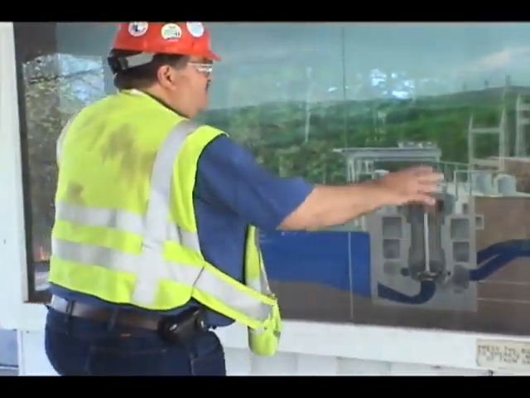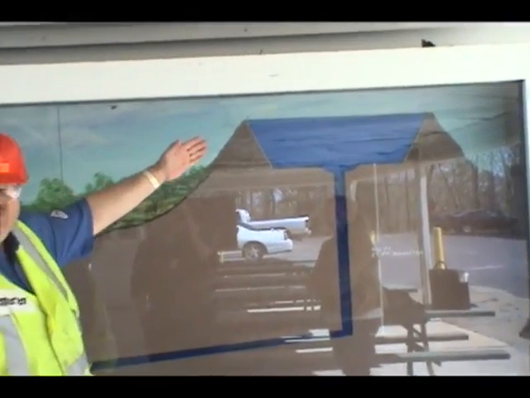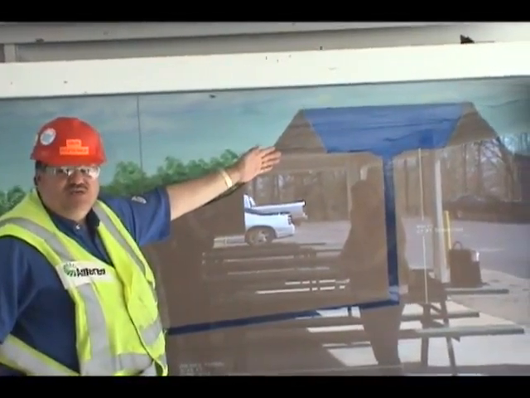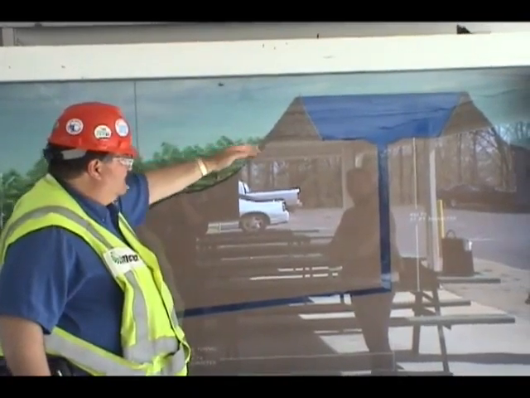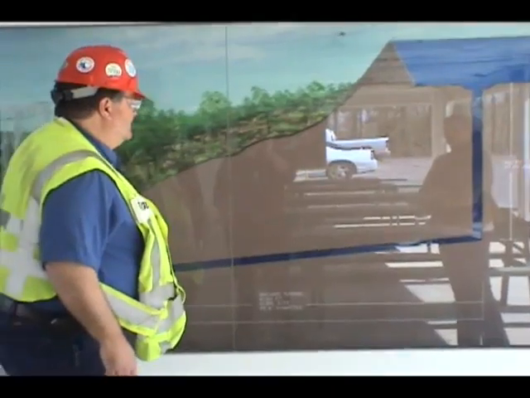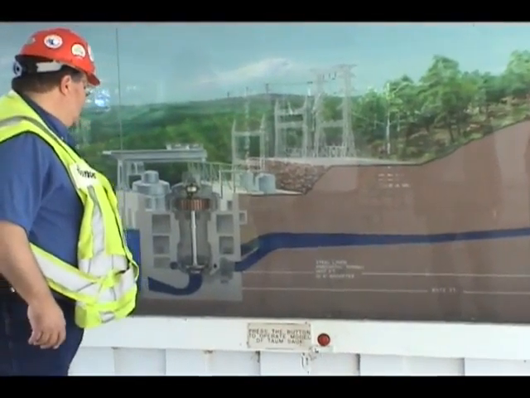So what we did here is we went onto Prophet Mountain and we created a reservoir on top of the mountain. And now this reservoir is concrete, and we'll see it today. We have a vertical shaft and then a sloped shaft, and it goes down to the powerhouse.